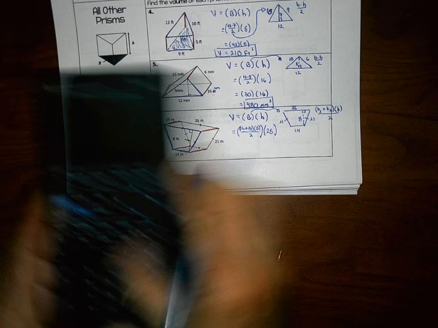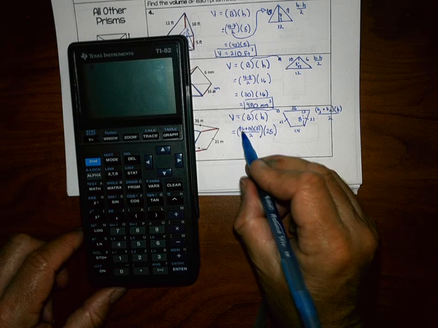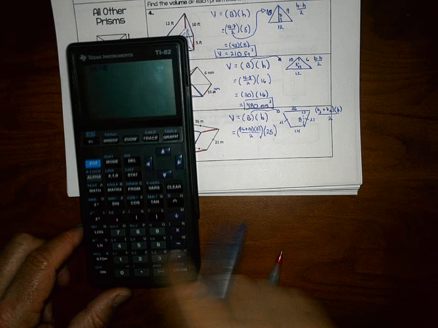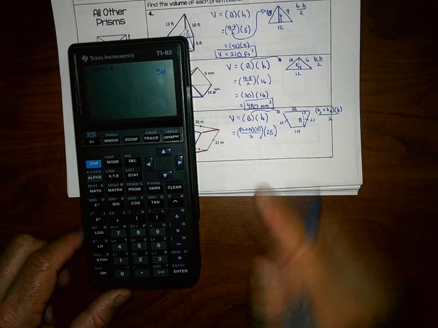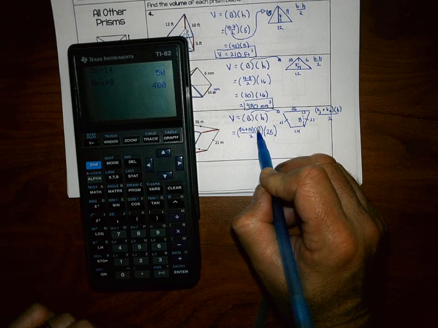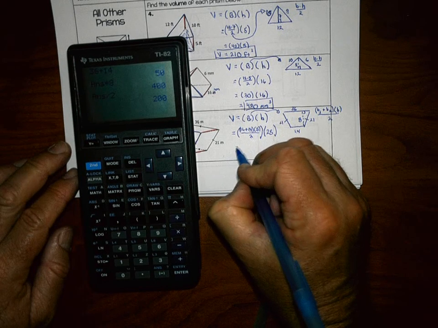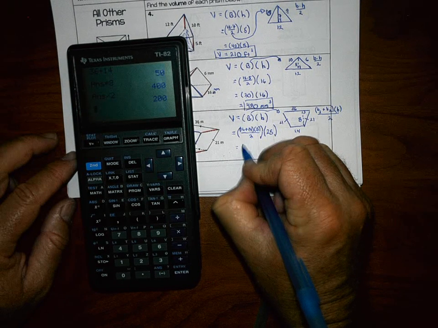Okay? So once I get this, I'm just going to work this out on my calculator so you can see how I do it. I'm going to go 36 plus 14, I'm going to see what that equals. That's 50. Then I'm going to multiply that by 8. That's 400. Then I'm going to divide that by 2. So all of this turns out to be 200. So the area of the base is 200.